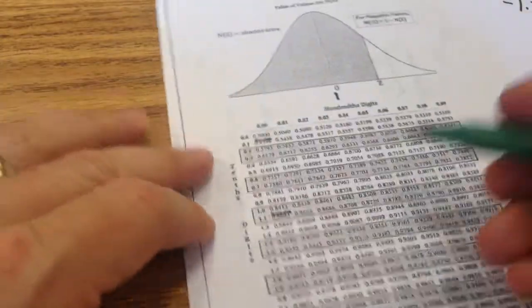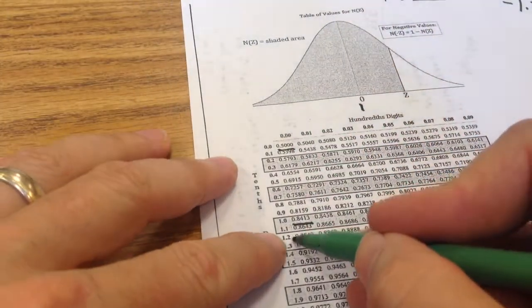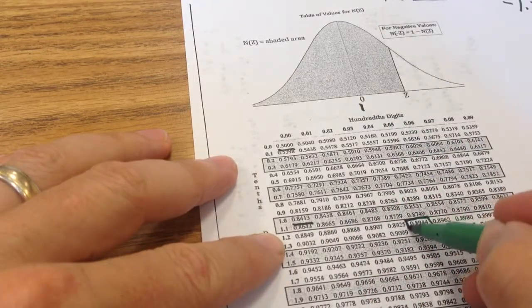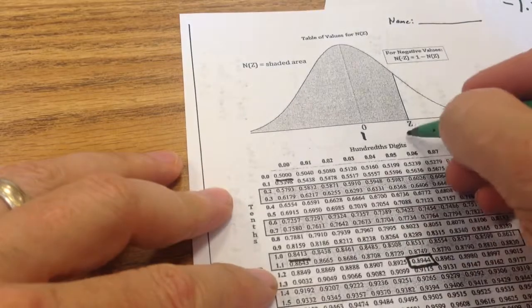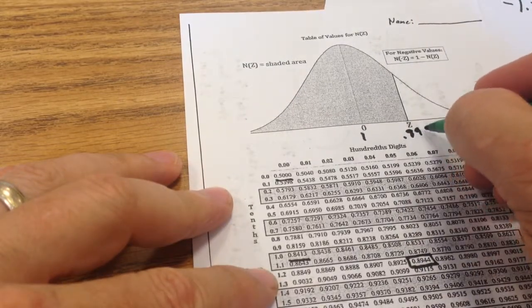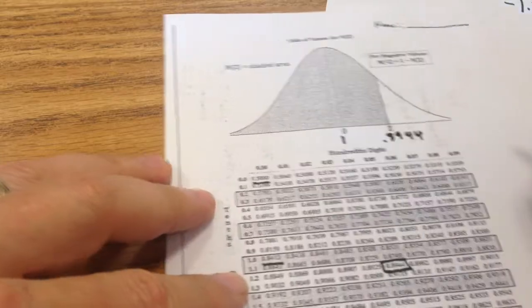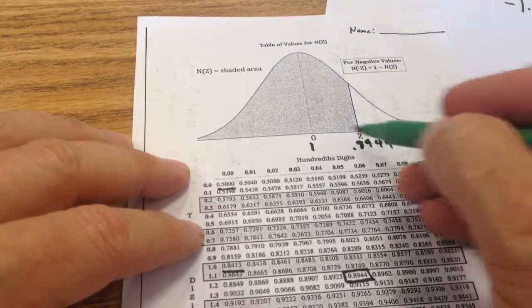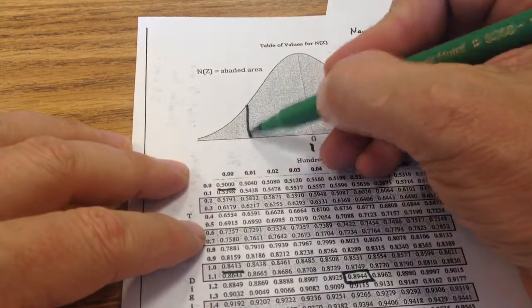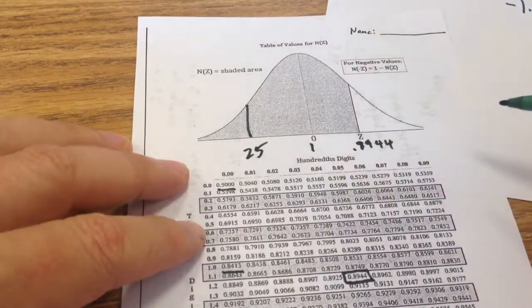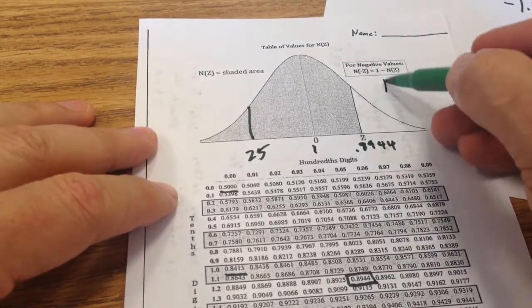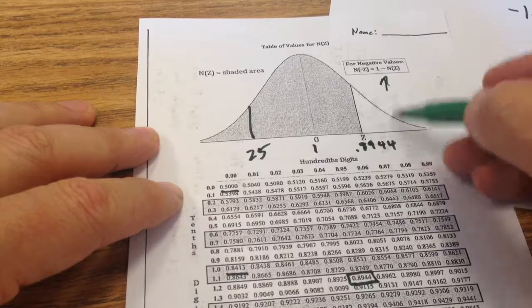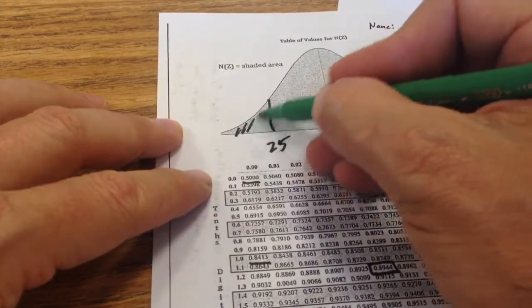So what I'm looking for is 1.25. So I'm going down to 1.2, I go over to 0.05, and there's 0.8944, or 89.44% is below this line. Unfortunately, the problem is my number was over here. My 25 was down here. Well, this is where I have to get clever and actually read this carefully. I need to flip-flop. I don't want this whole thing. I actually want this area over here, but I want it down here.